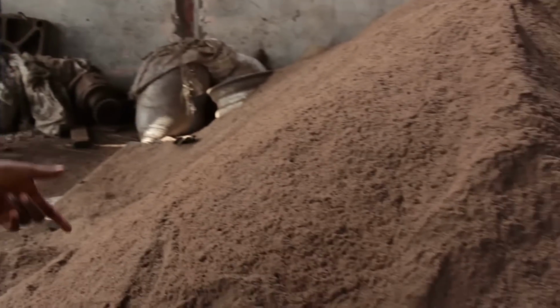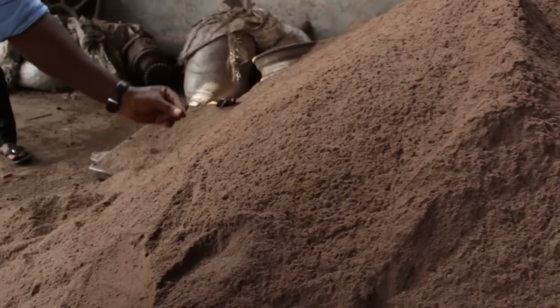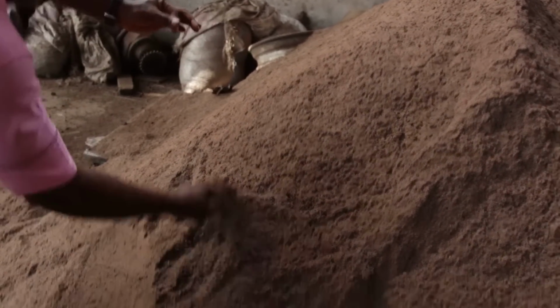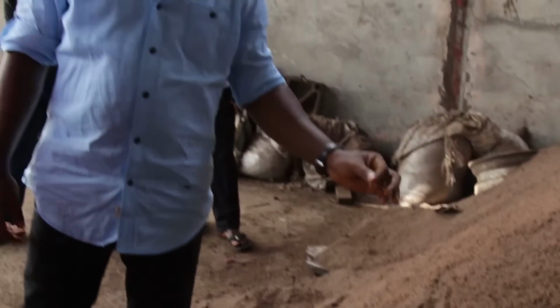So this is the cake. This is the cake also, but we crush it two times. The first press could not extract all the oil, so it will go back to the machine again.